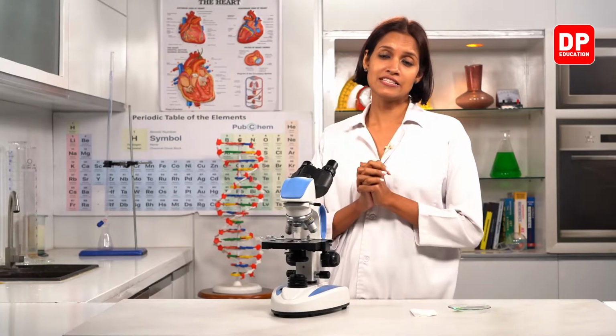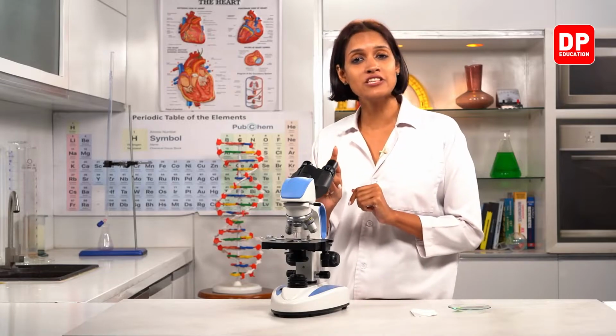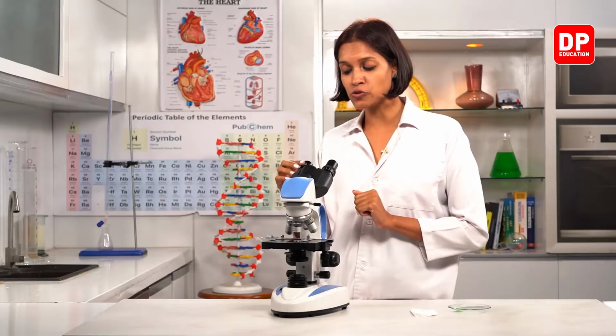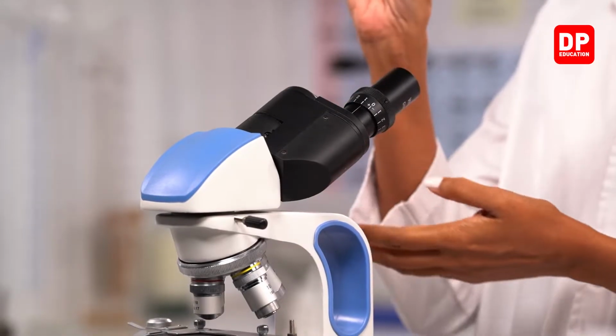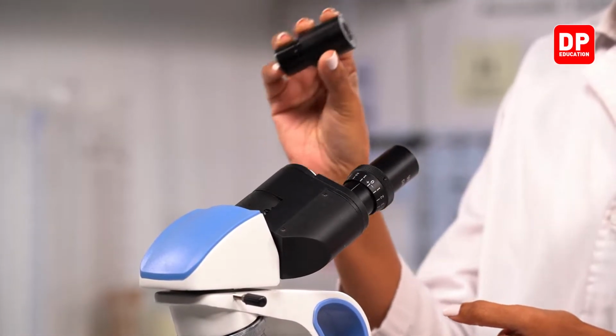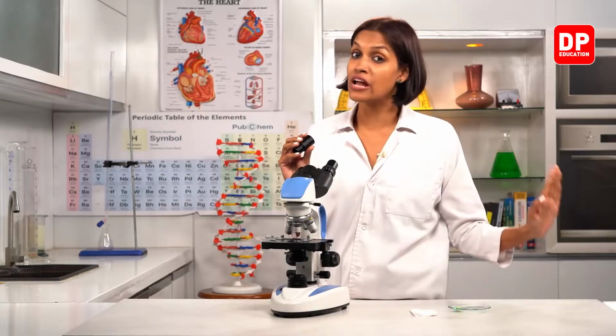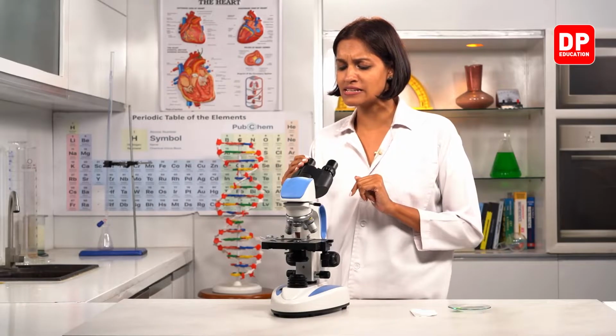And the other thing is, children, we should never change the lenses of one microscope to another microscope. Even earlier I showed you all, we can remove these lenses, right? So we should never ever change one of these lenses to a different microscope. What is the reason?